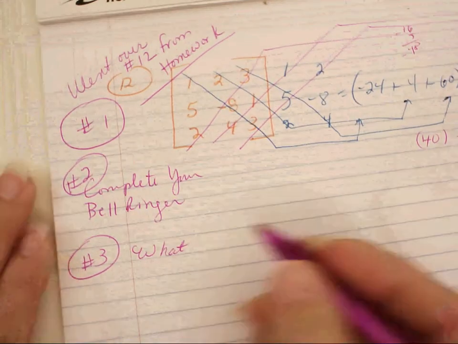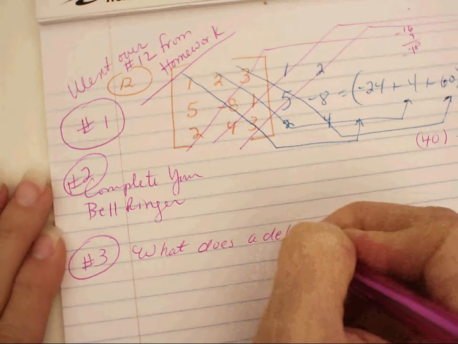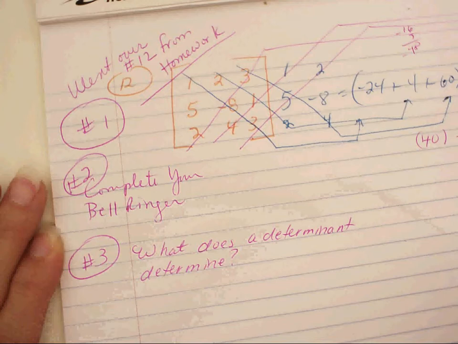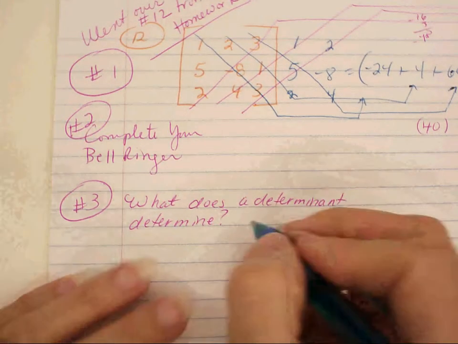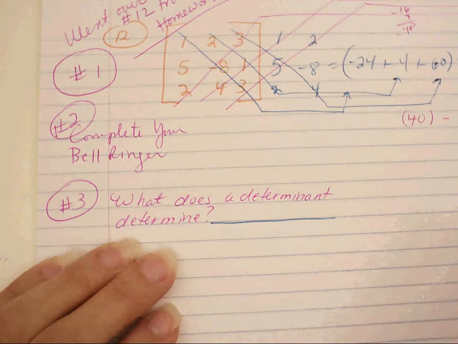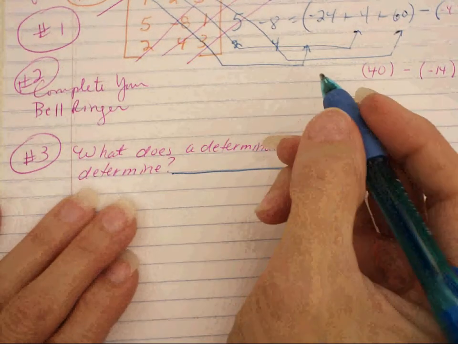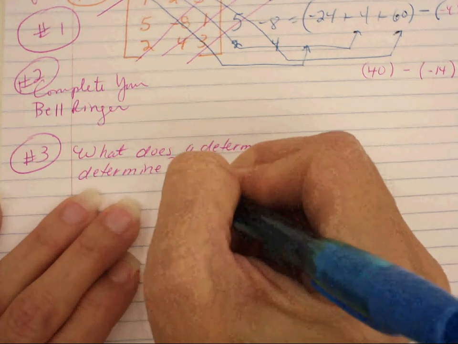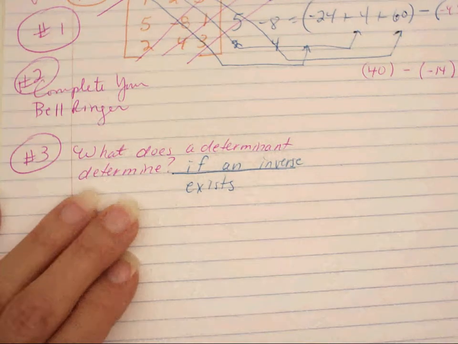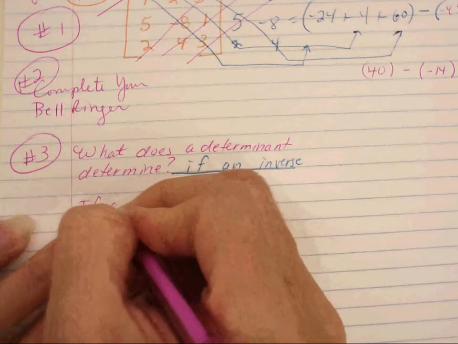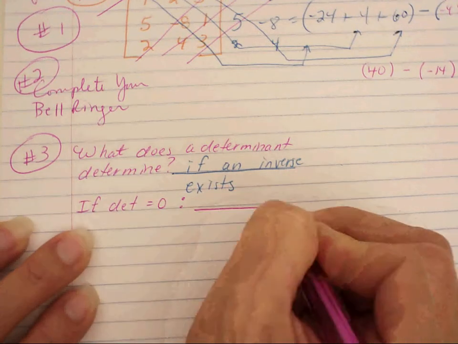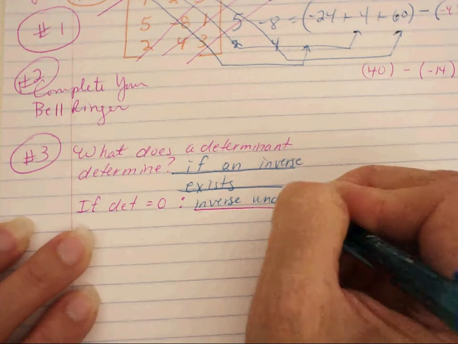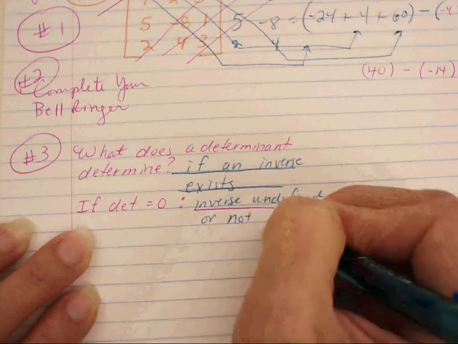All right, what does a determinant determine? What does a determinant determine? I'm sorry, what? I thought you were asking me. It determines if an inverse of a matrix exists. If the determinant equals 0, the inverse is undefined or not possible.